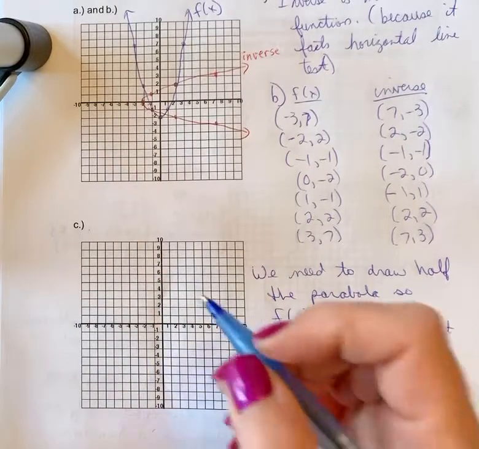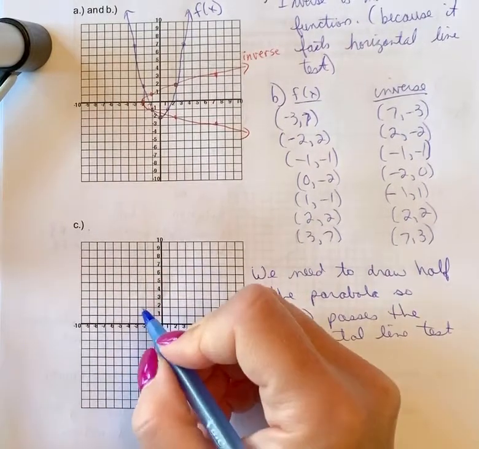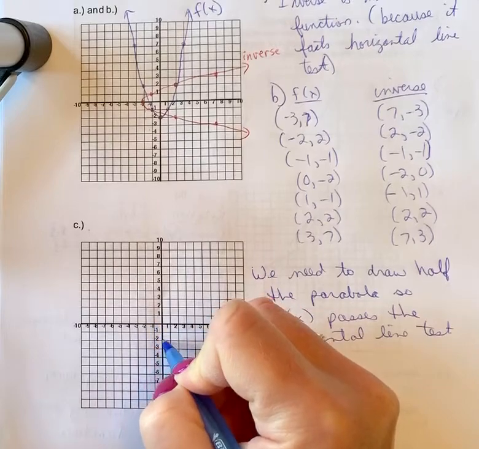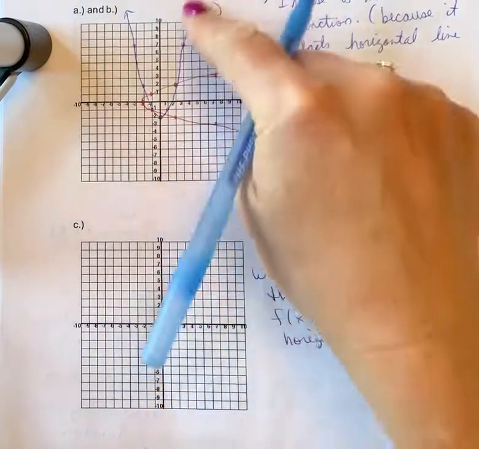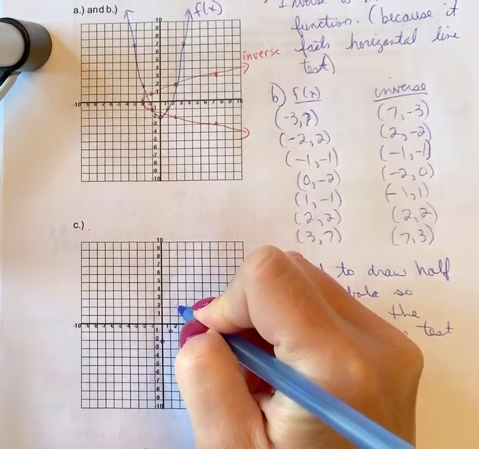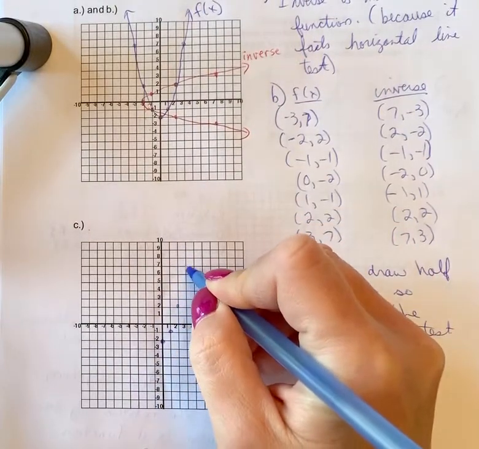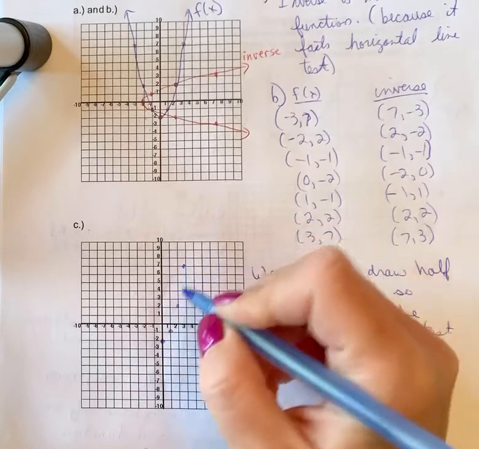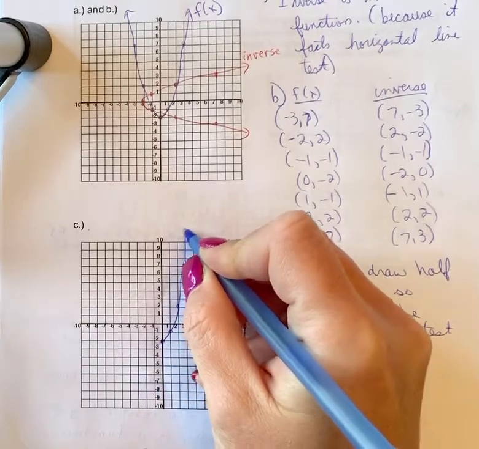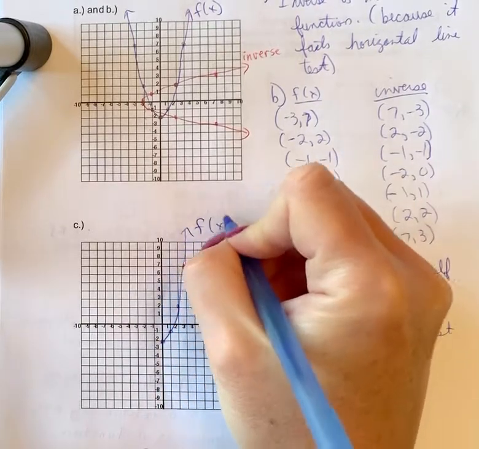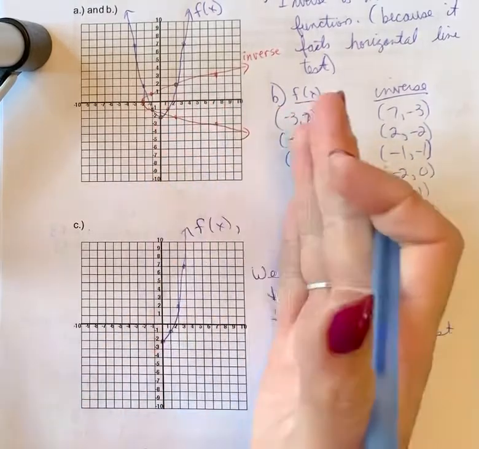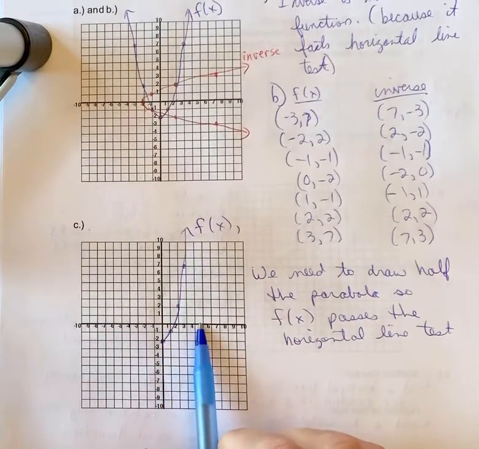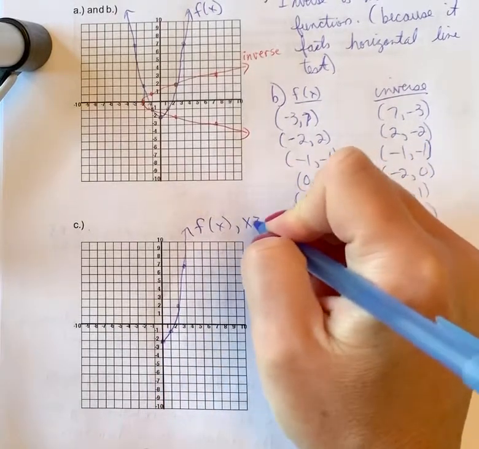So let's say I draw the right-hand side of that parabola. We're going to do that then. So I'm drawing this exact shape, just the right-hand side here. And 3 and 7. And we'll draw that. So now we're going to label this f of x, but we only drew the part to the right, meaning x is greater than or equal to 0.